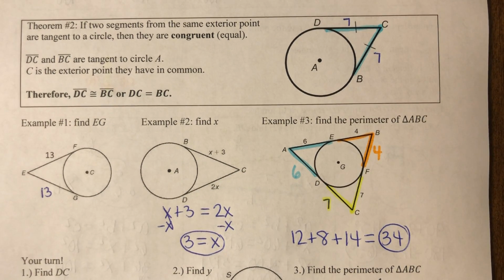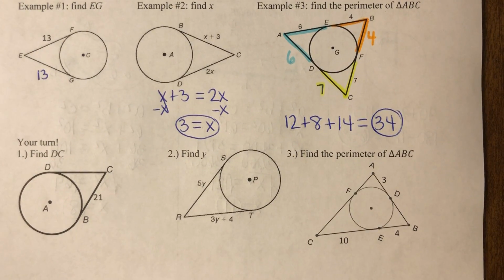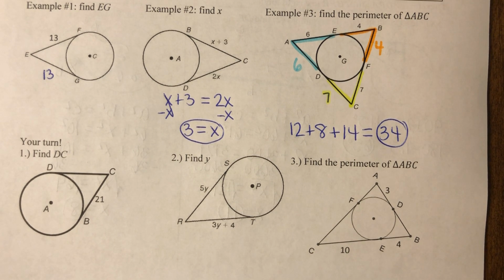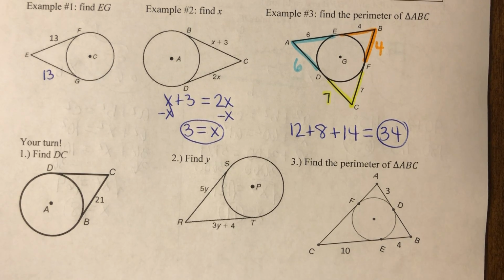It's a nice, easy theorem. There are 3 of those for you to try, just like the last section. So you can pause here and work on those. I'm going to keep moving.